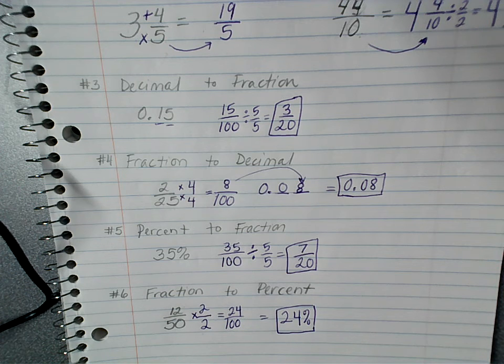And then if you finish early, you can work on Buzz Math lessons or Alex in Connect Ed. Good luck.